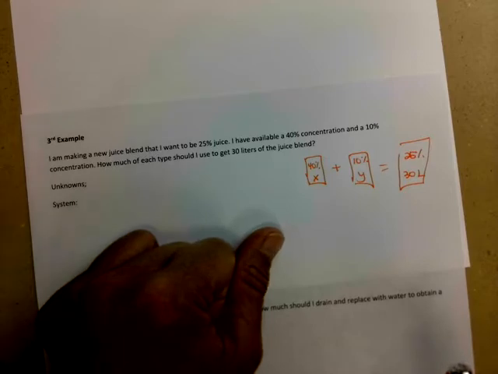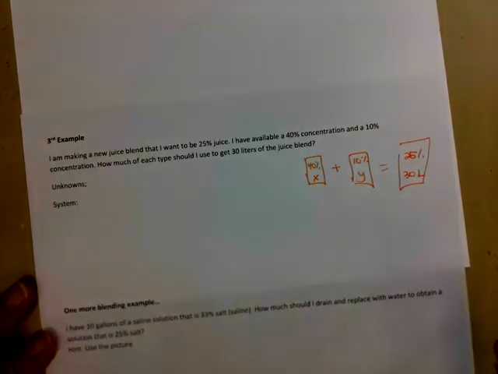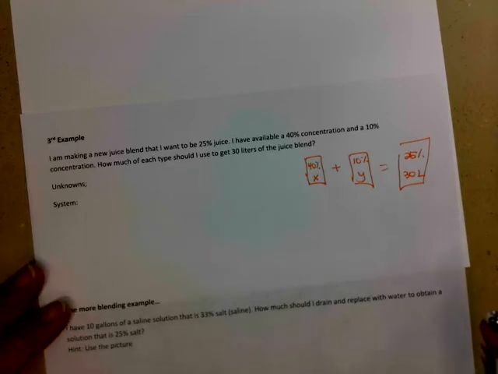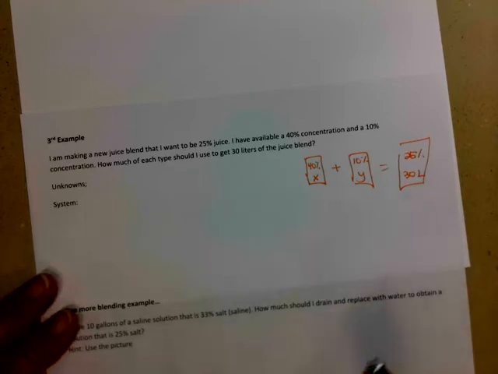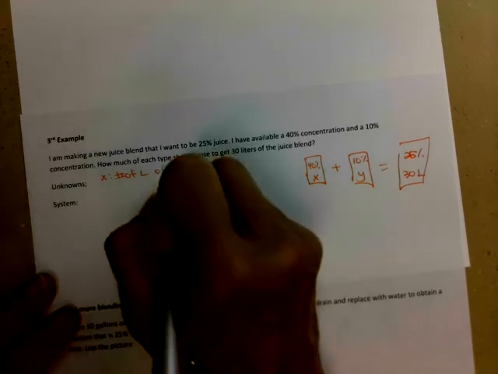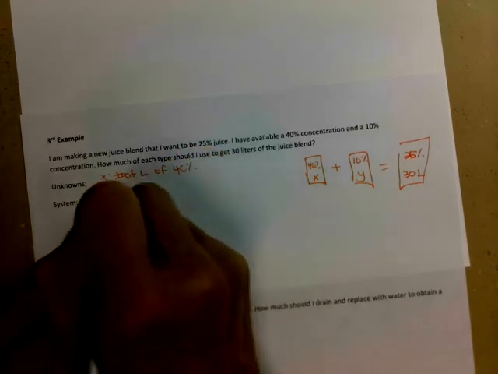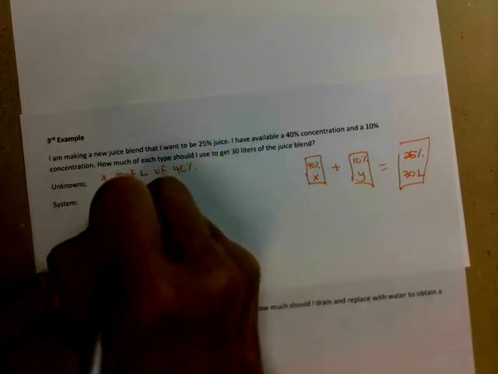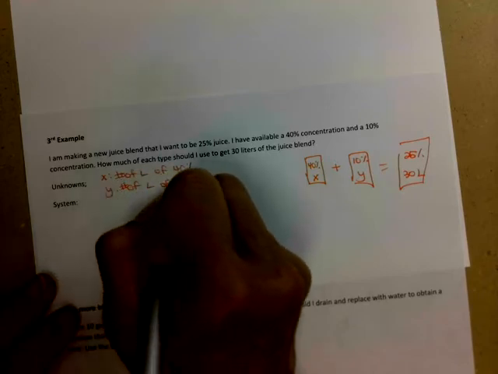I think you can do it. If you want to hit pause and try this one by yourself, you can get the system set up and then check in and make sure you've got it right, and then hit play again. So my unknowns, x, number of liters of the 40%, and y will stand for the number of liters of the 10%.